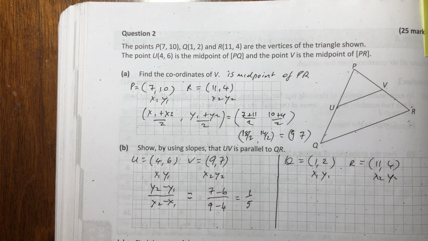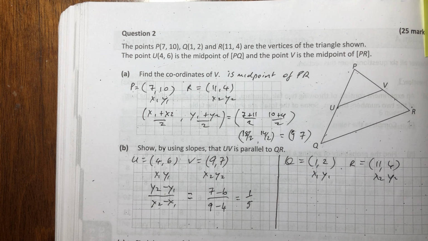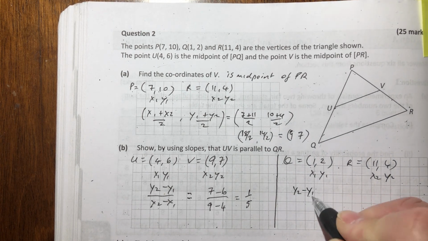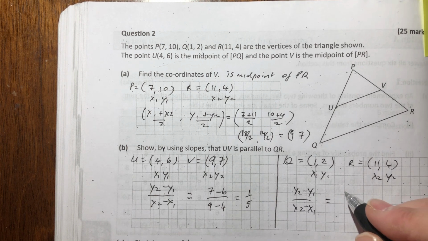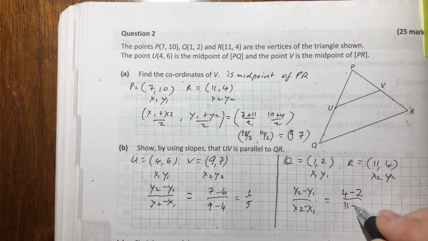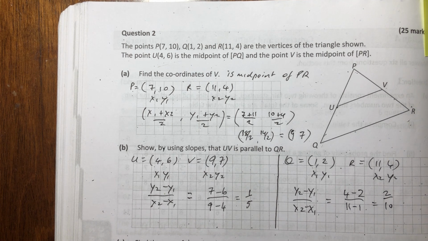So what should I expect for the second slope? That it would be the same. Why? Because they're saying show that the lines are parallel. So we'll use the same formula, obviously. y2 minus y1 over x2 minus x1. y2 is 4 minus y1 is 2. x2 is 11 minus 1. 4 minus 2 is 2. 11 minus 1 is 10. 2 over 10. And if you type 2 over 10 into your calculator, you'll get 1 over 5.